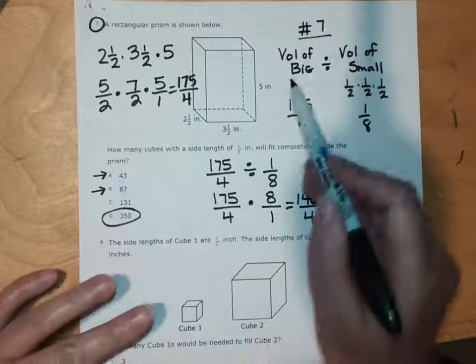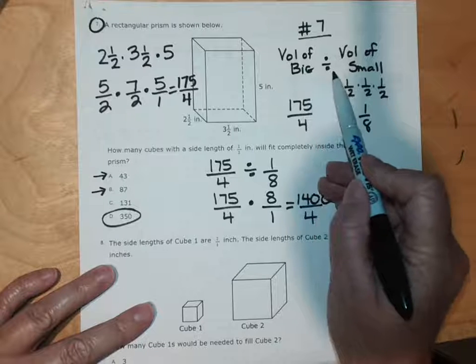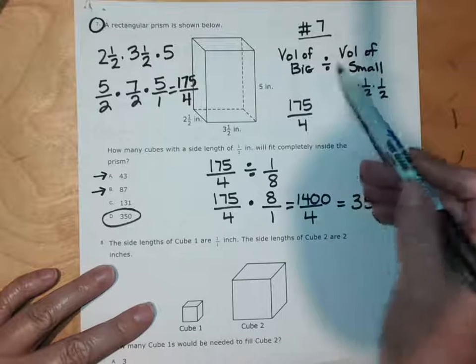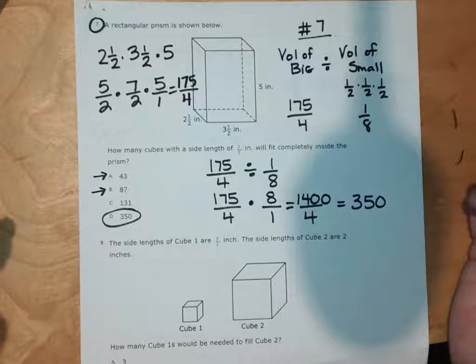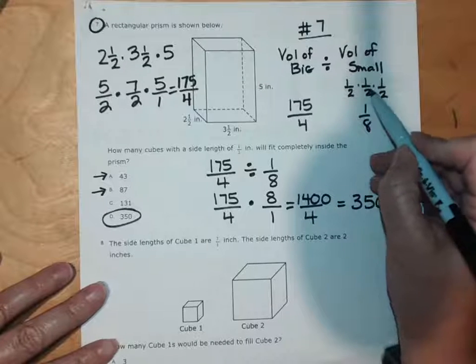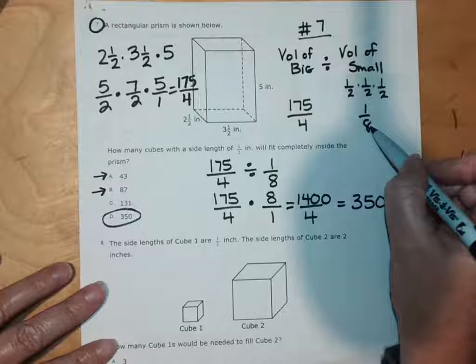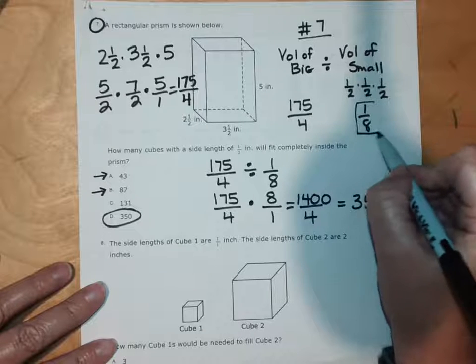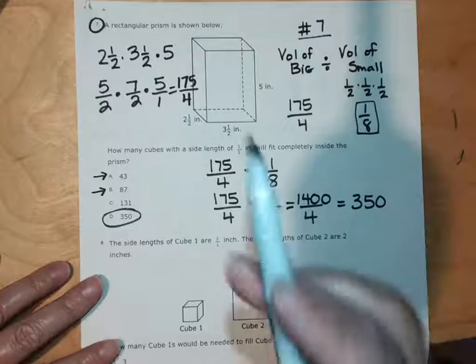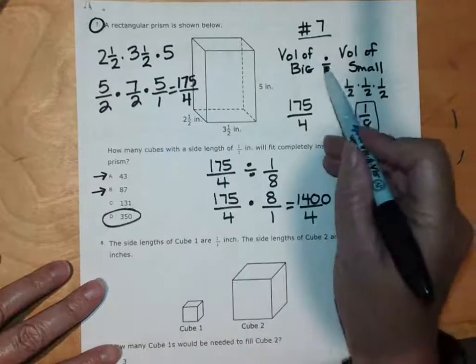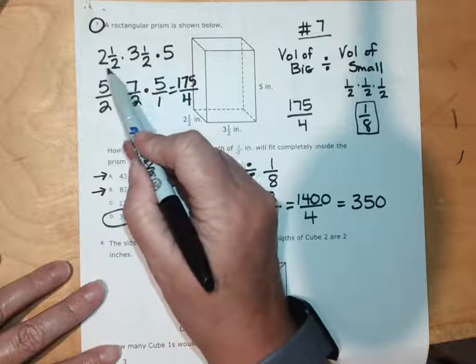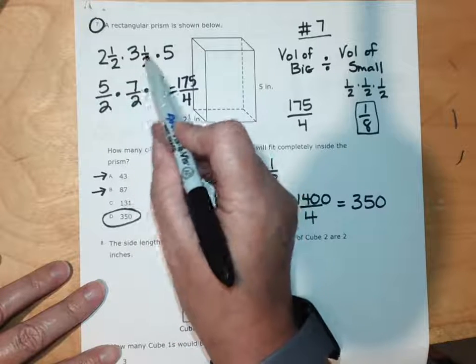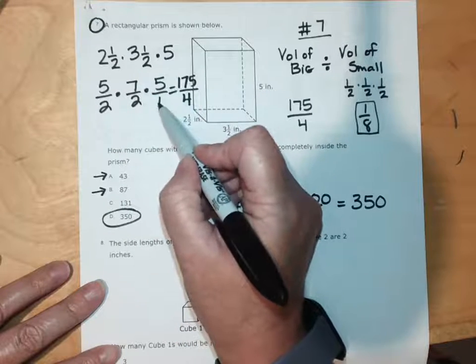So this is a volume of the big divided by volume of the small. And we've kind of gotten used to, hey, it has an edge length of 1/2. So you might have already memorized this as 1/2 times 1/2 times 1/2 is 1/8. So this is the volume of the small. Then we have to find the volume of the big. Well, that's 2.5 times 3.5 times 5. Convert this, you get 5/2, 7/2, 5/1.